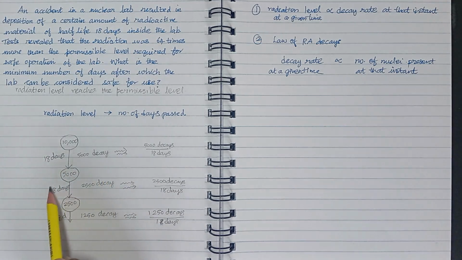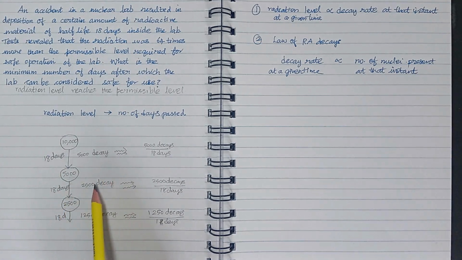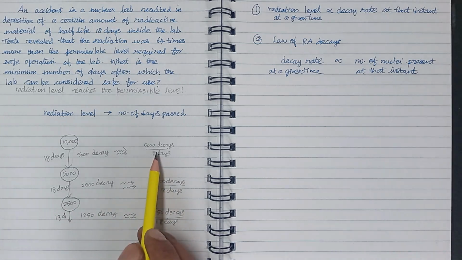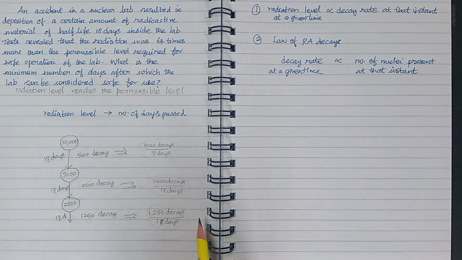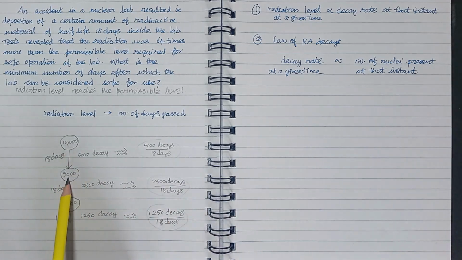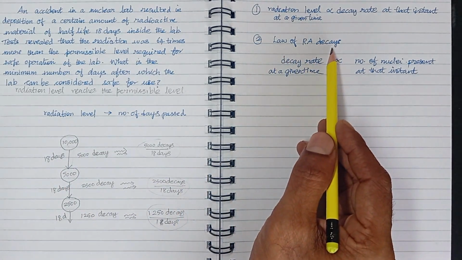But in the next 18 days, not 5,000, only 2,500 decays occur, and in the next 18 days just 1,250 decays occur. So you see the decay rate itself is decreasing, and you can also see the number of nuclei is decreasing. This is what is explained by the law of radioactive decay.